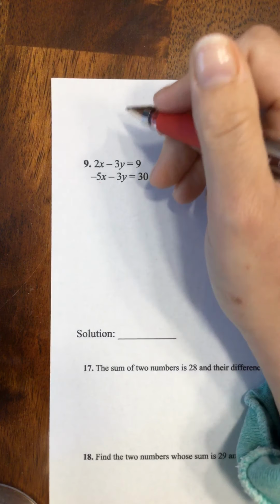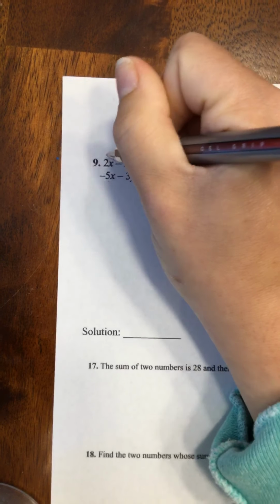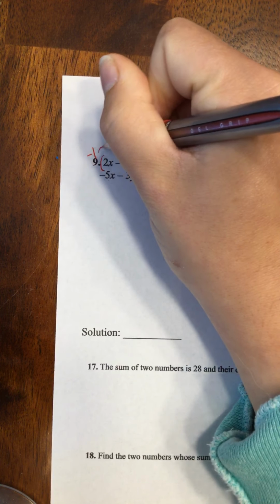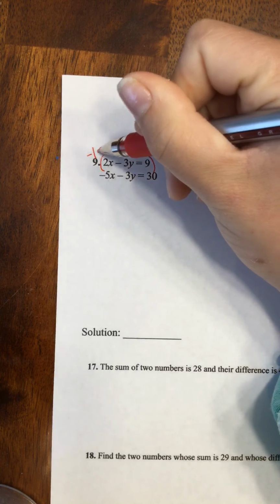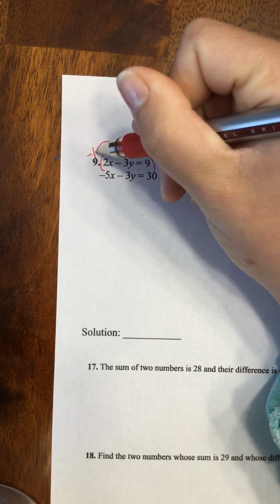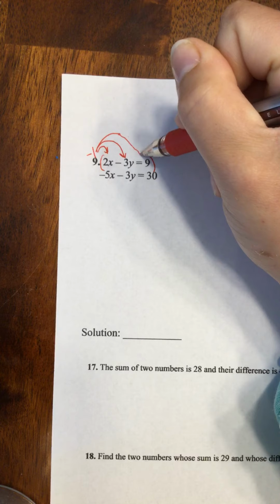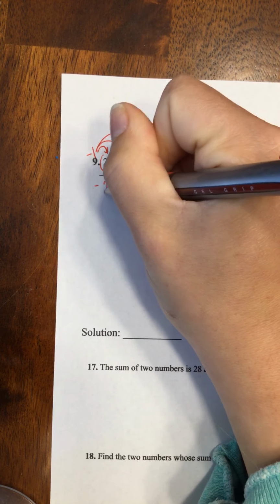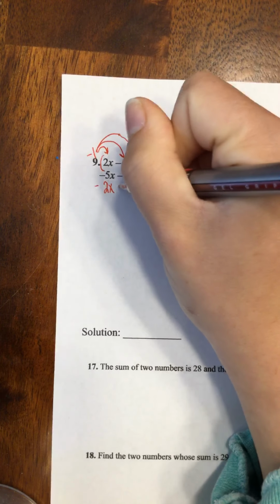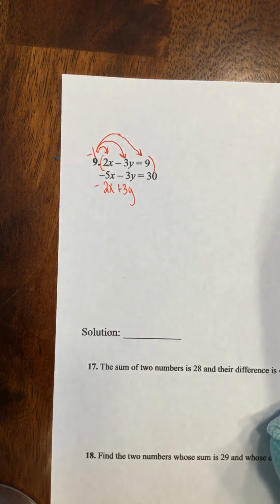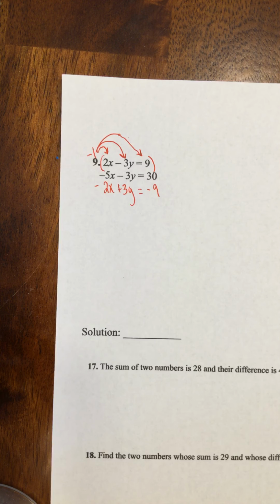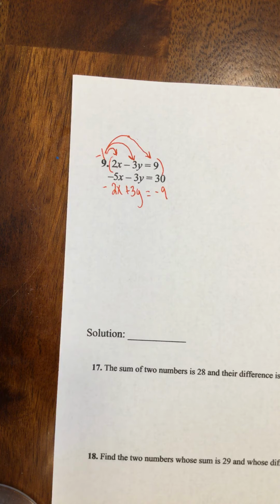So I'm going to multiply the top one again by negative 1. And remember, you need to multiply everything, even what's after the equal sign. So now that'll give me negative 2x plus 3y equals negative 9. So now I've set it up so that I can cancel out my 3y's.